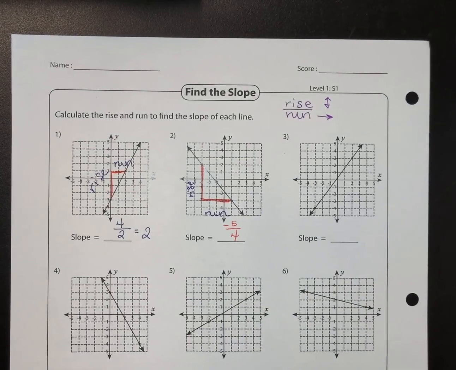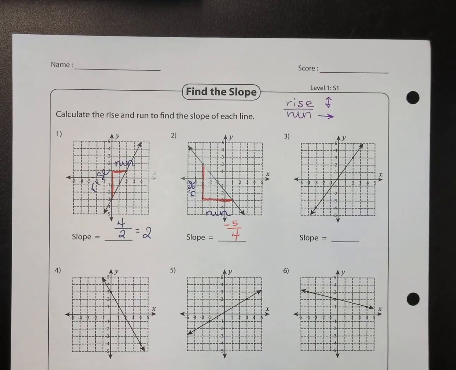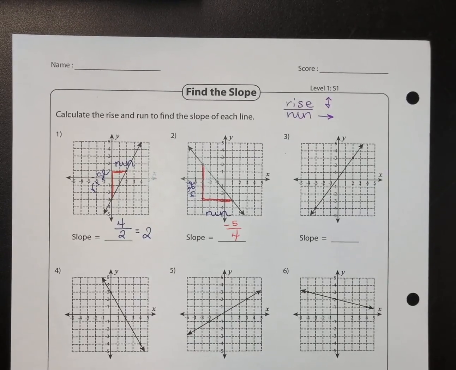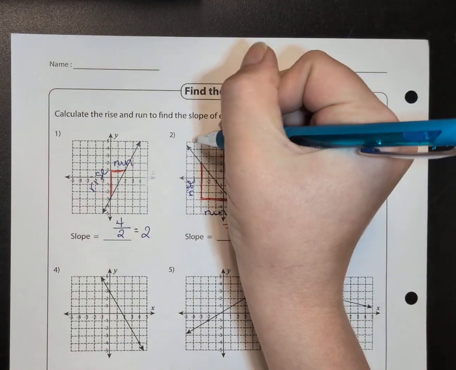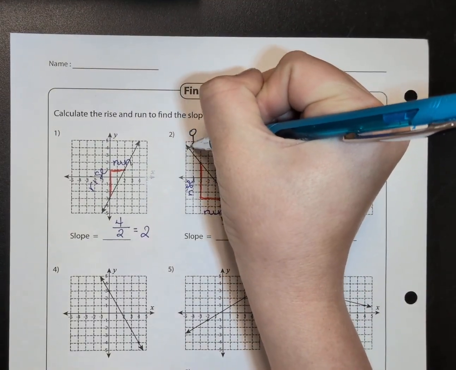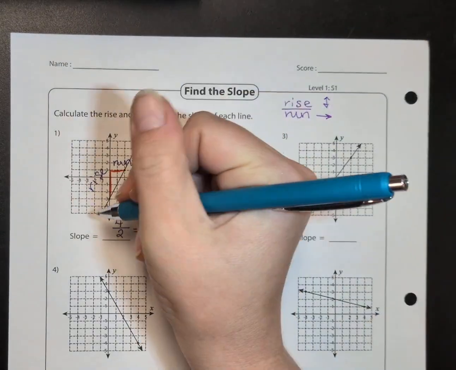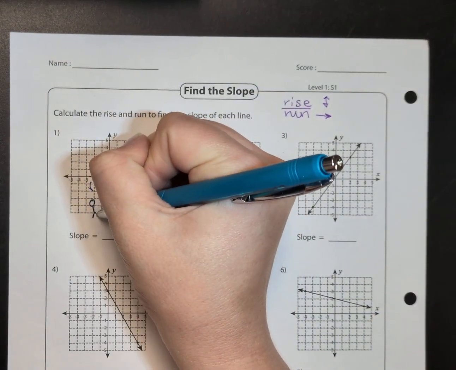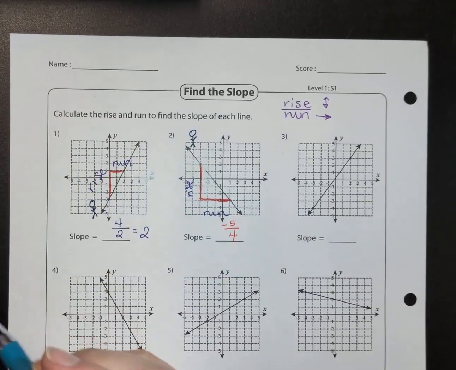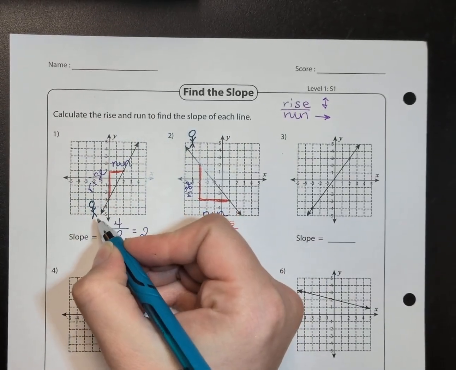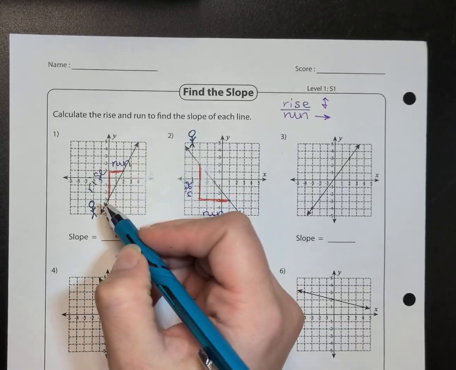Now I'm going to show you a little trick to figure out if it's a positive or a negative. Are you ready for this? It's going to blow your minds. I want you to draw a little human. If I draw a little human at the start of each line, and you're always going to start the farthest to the left. Okay, so like on number 1, my little dude, does he have to walk up the line or down the line?